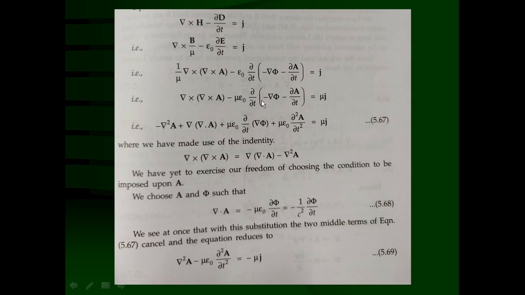So this is equal to minus del square A plus gradient of divergence of vector A. Minus minus is going to be plus, and we can write plus mu epsilon 0 del del T of grad phi. Again minus minus is going to be plus mu epsilon 0. This is del T, and this is also going to be del T. So it is second order differentiation, del square A upon del T square, that is equal to mu J, where we have made use of this identity.